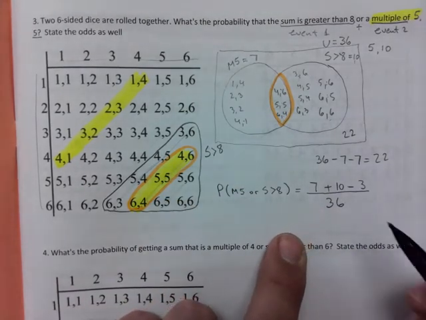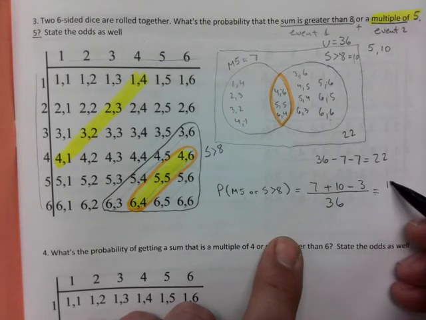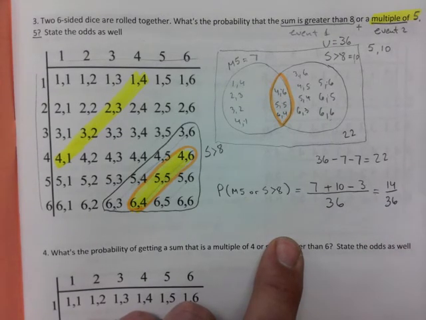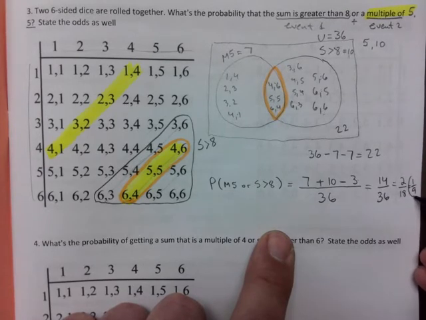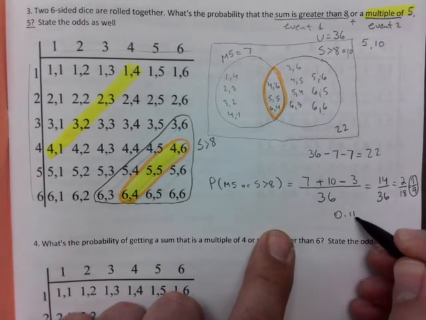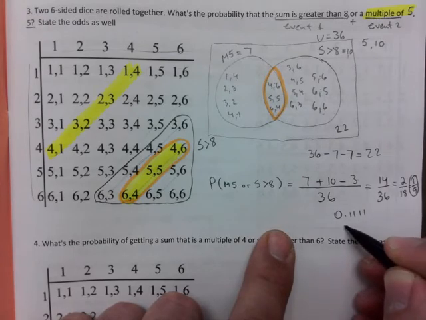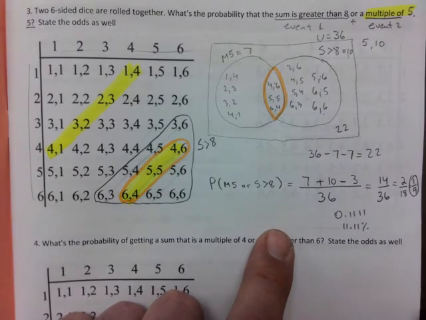In that case, we have the 10 minus 3 is 7. So 7 plus 7 is 14. So it'll be 14 over 36. Split that both in half. That's 2 over 18, which is 1 over 9. 1 over 9 is the probability. So that's 0.1111 or 11.11% that we will consider there.